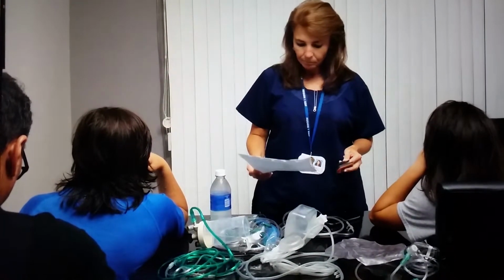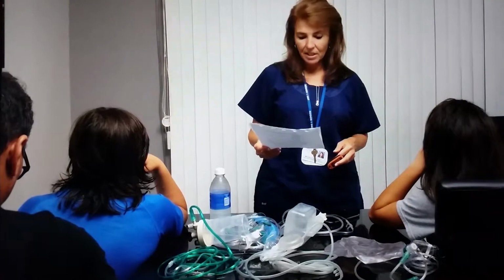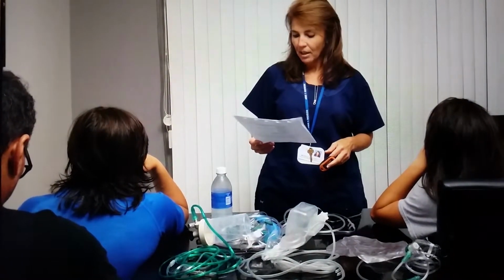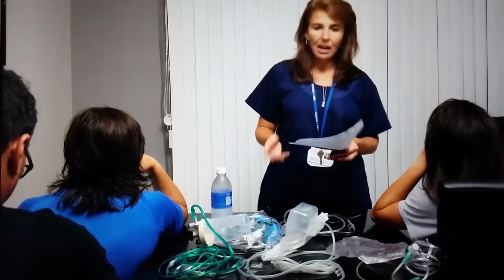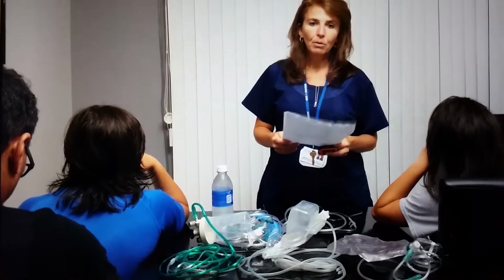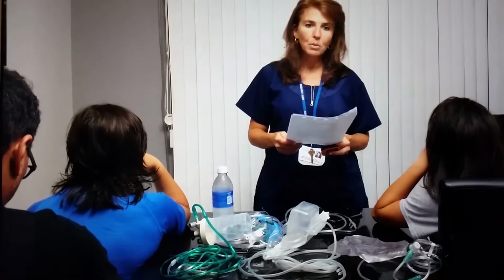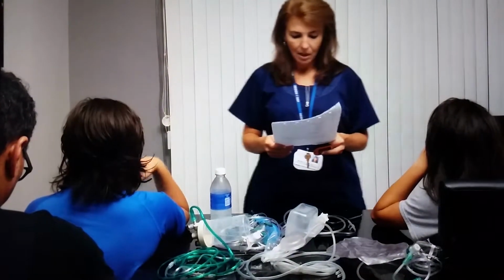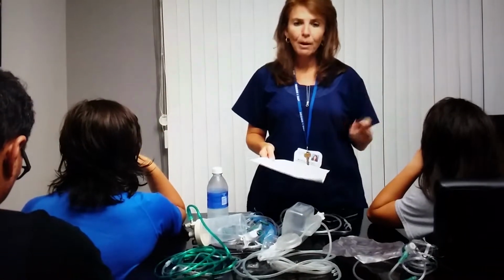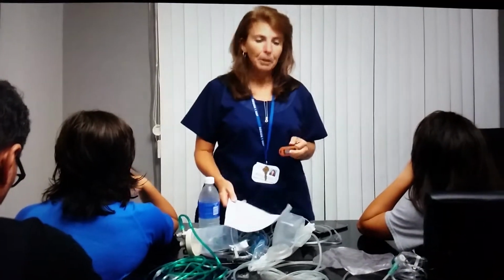Pulse oximetry is indicated for monitoring of oxygenation and can provide early warning signs for hypoxemia. I'll be citing an abstract from Drew Braun in a Critical Care magazine from 2015, as well as the hospital-wide and respiratory care policies and procedures for this presentation. Correct application of pulse oximetry is very important.